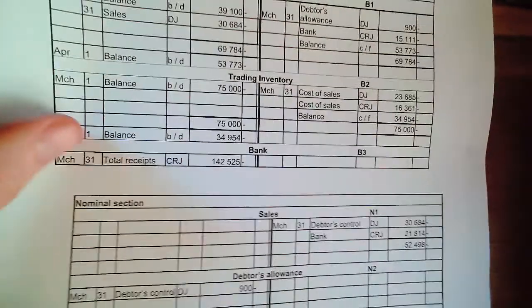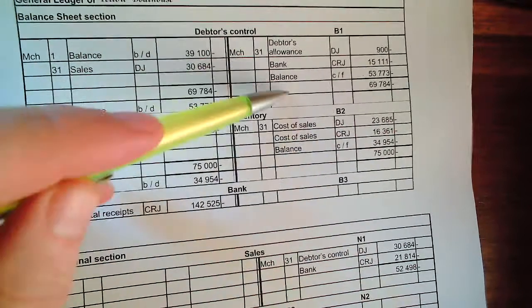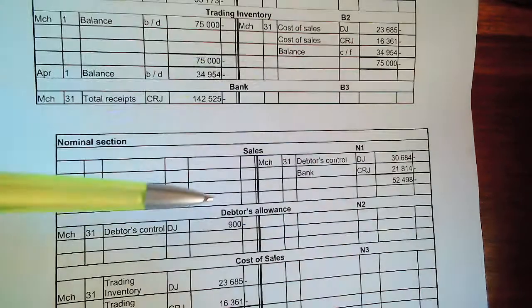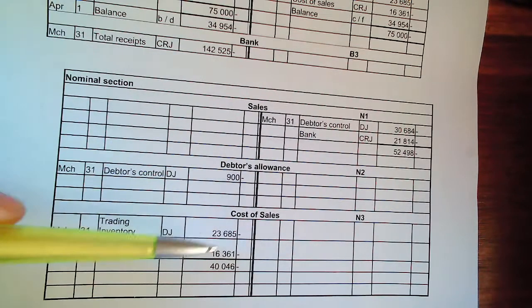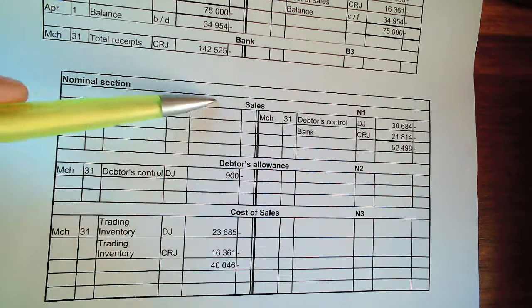That will be number 3, the general ledger. We've got a debtors control account with all the transactions relating to debtors, trading inventory, bank, sales, debtors allowances, and cost of sales. All those specific accounts will be done as T accounts.